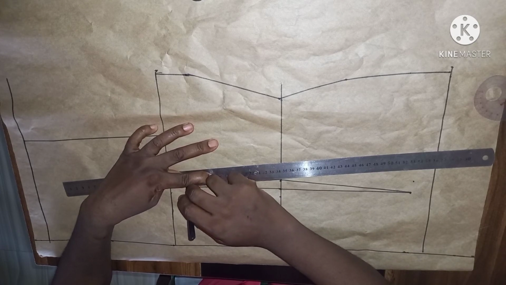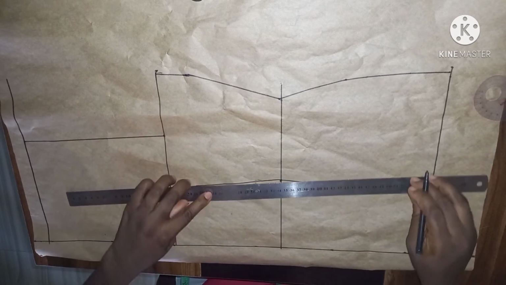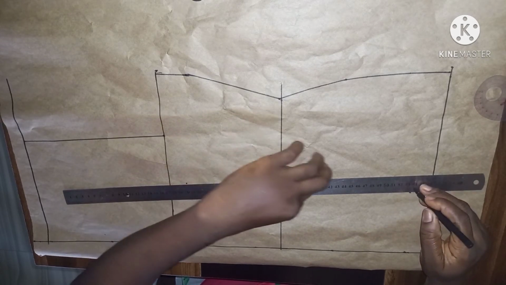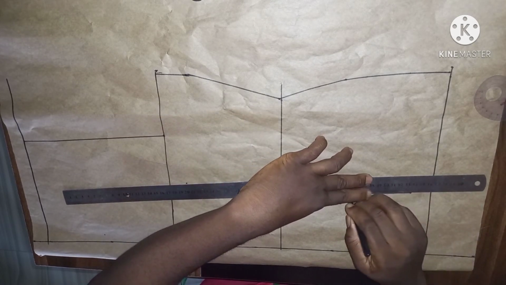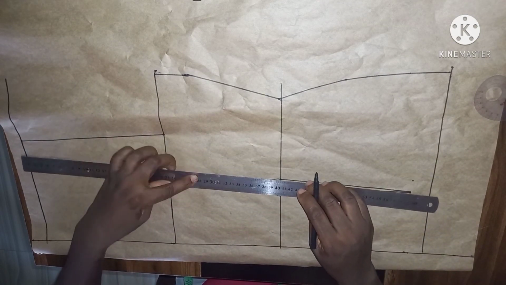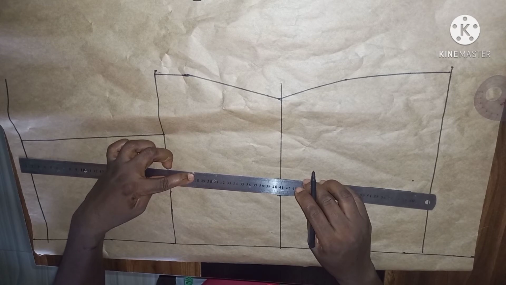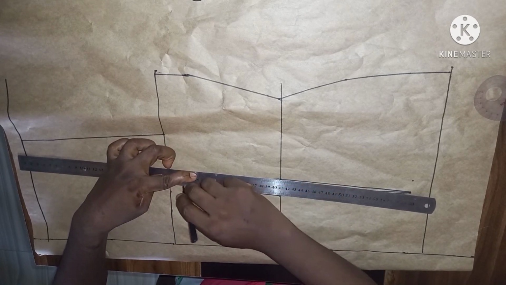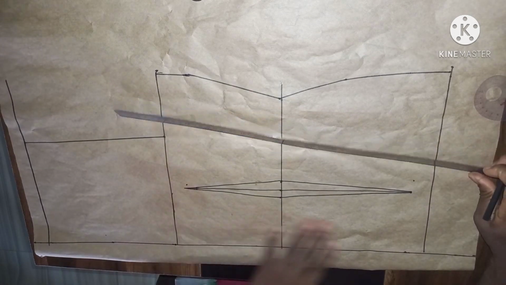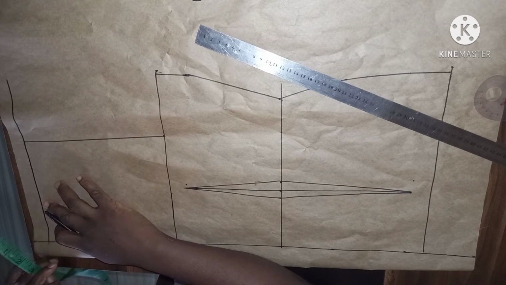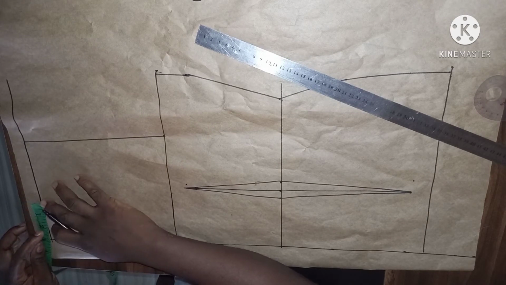Good. So guys, that is our dart for our back.